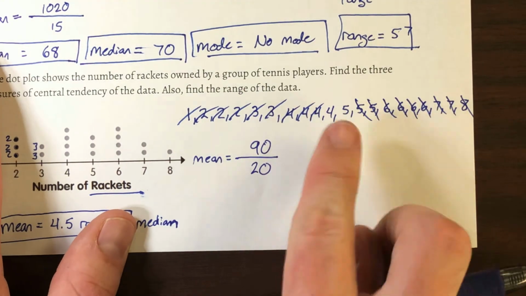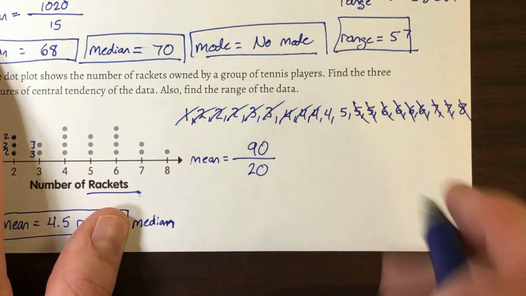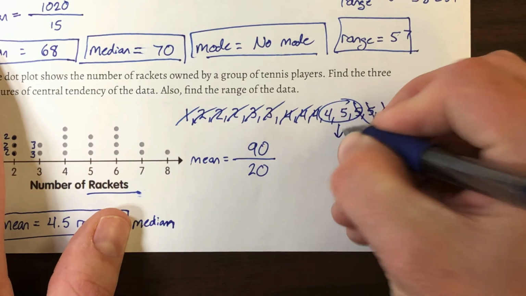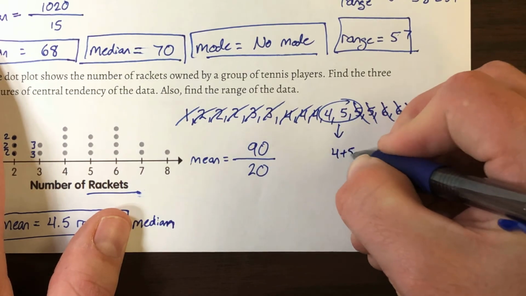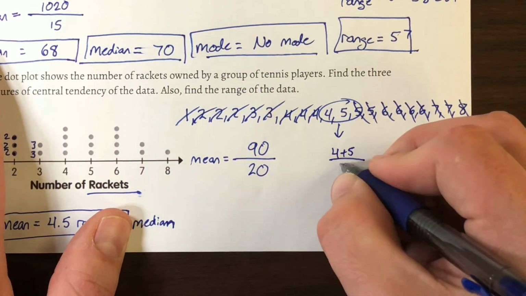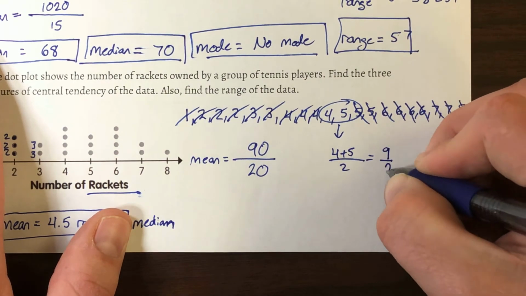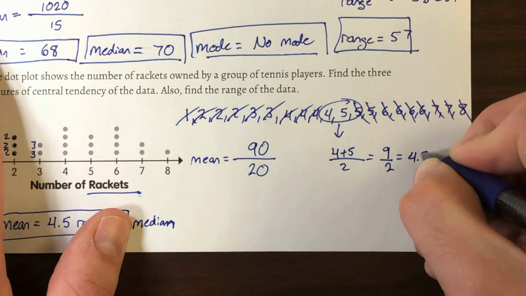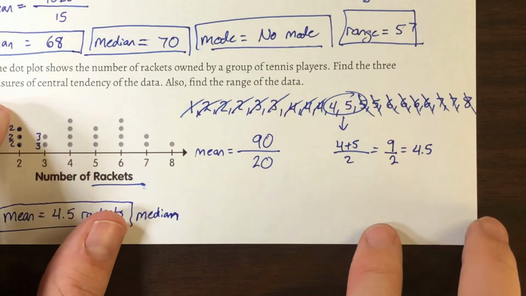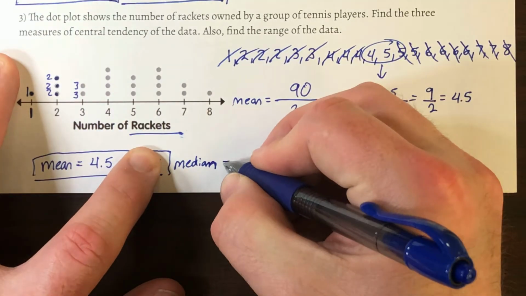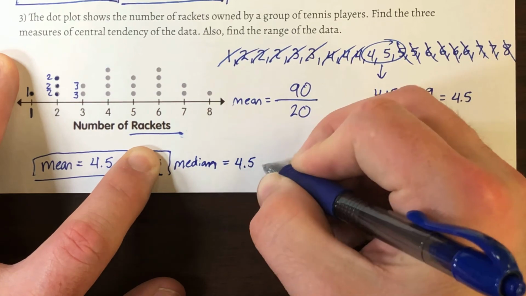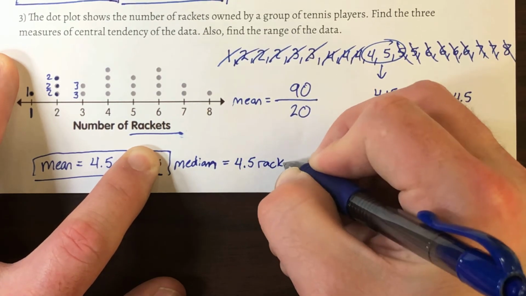Because I had 20 values, I will have 2 middle numbers. So let's add them and divide by how many there are, 2. So 4 plus 5 is 9. Going to divide by 2, and that's 4.5. So our median is 4.5 rackets.